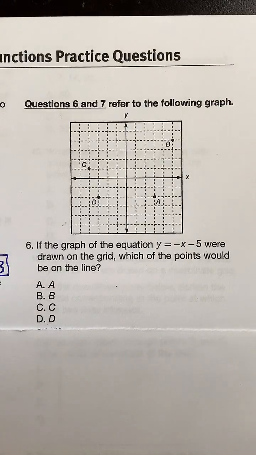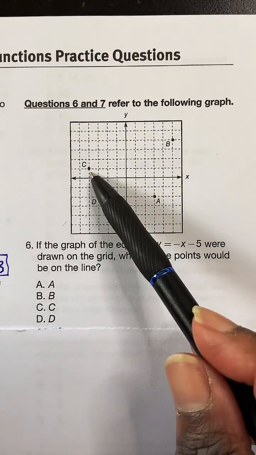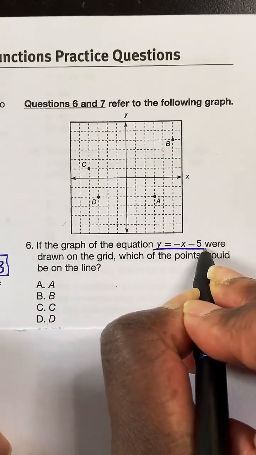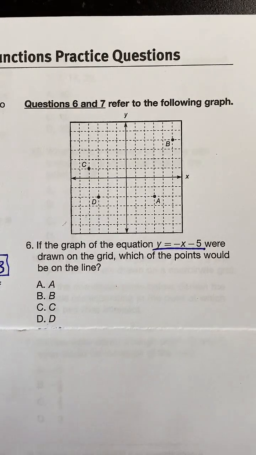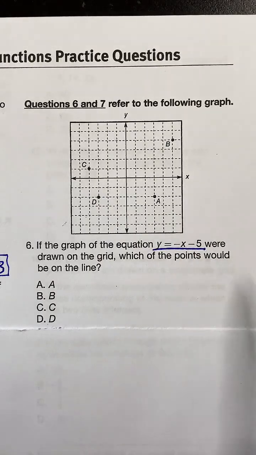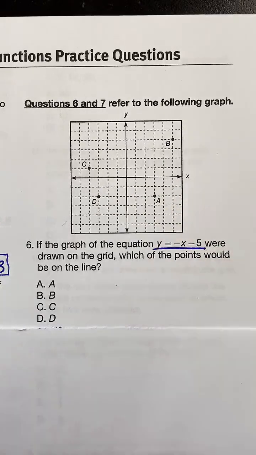So now, let's take a look at some graphing. If the graph of an equation y equals negative x minus 5 were drawn on the grid, which of the points would be on the line? Would it be A? Would it be B, C, or D? So if they drew a graph of this equation, y equals negative x minus 5, which of the points would be on this line? Is it A, B, C, or D?